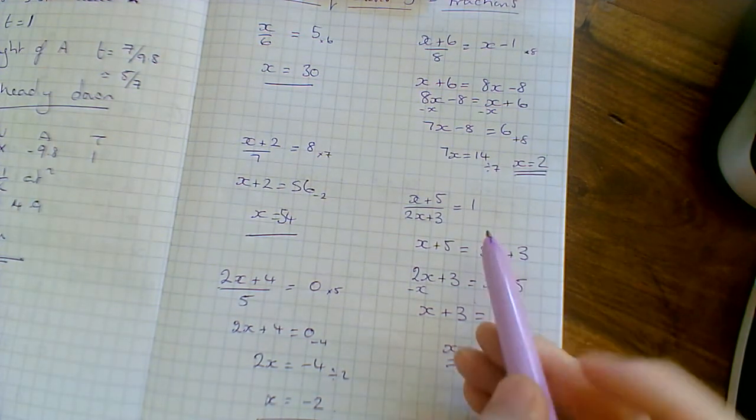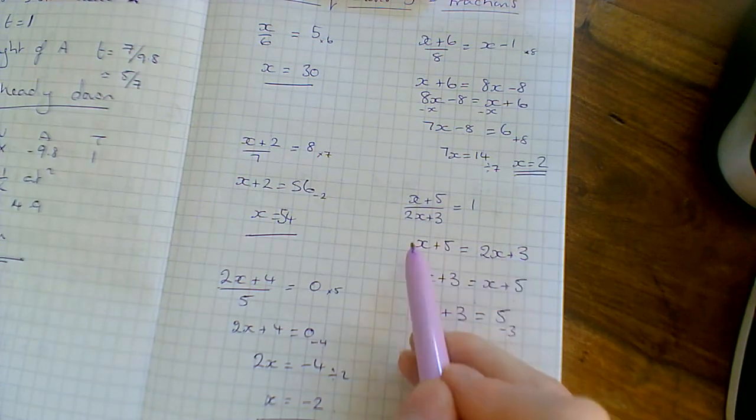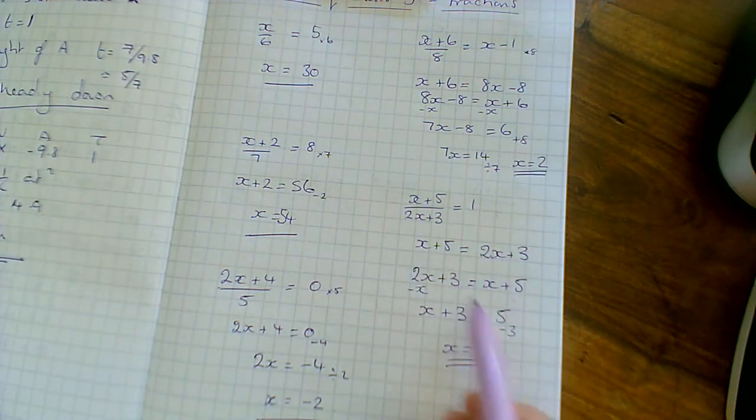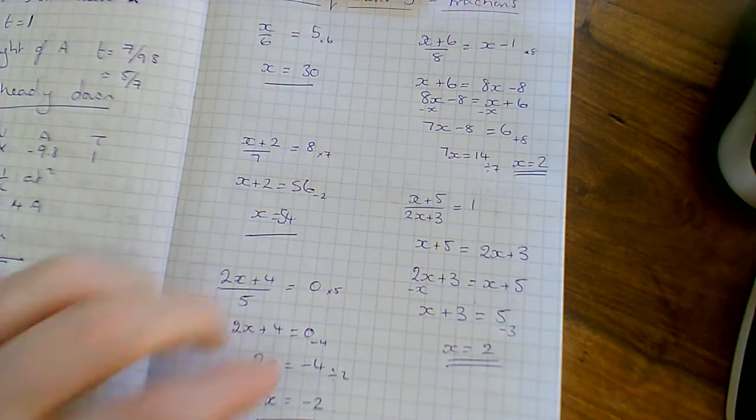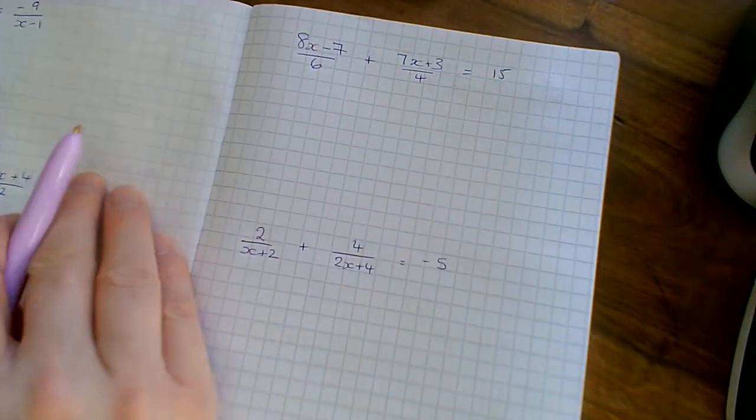Okay, I always do this little trick of, if you've got more x's on this side and this side, just turn them around, because I always like most of them on the left. You don't have to do that, but it's just what I like to do personally.